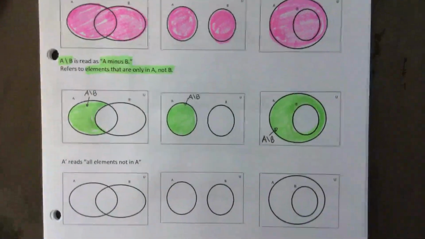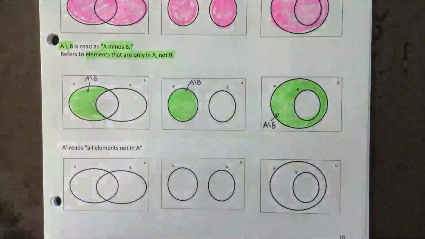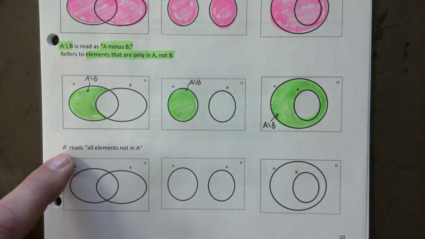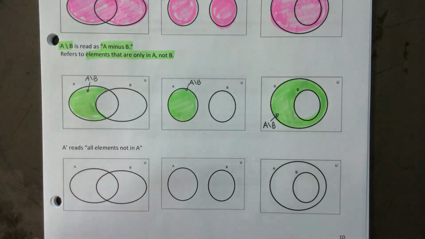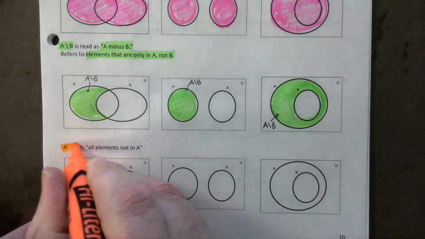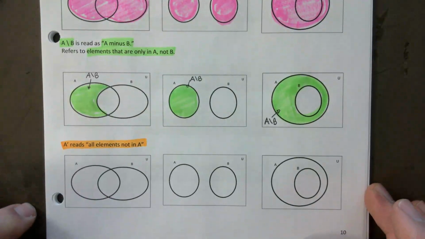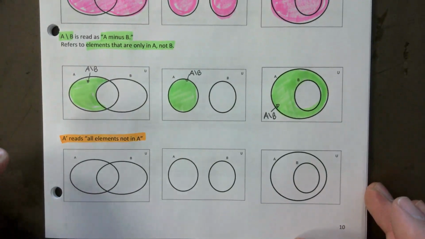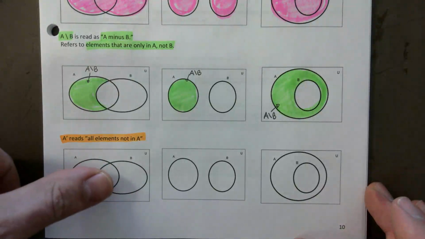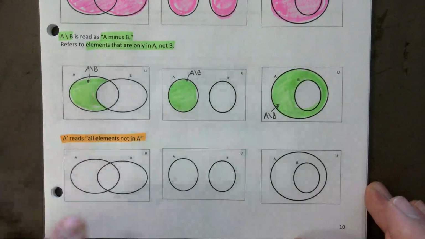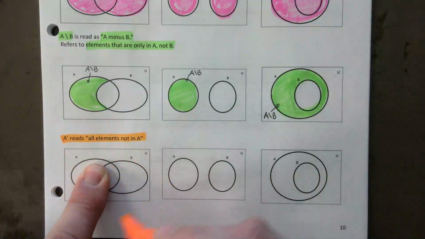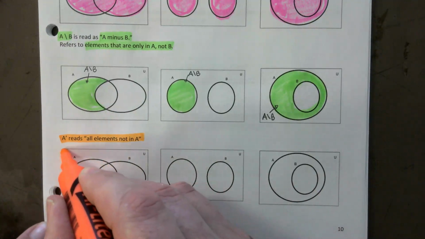And the last one, so 4 different notations, right? A naught, right? I think you already know this one. A naught reads all elements that are not in A. So you go universal minus A, so you think of not A as just cover up A, and you highlight everything else, including the outliers here.